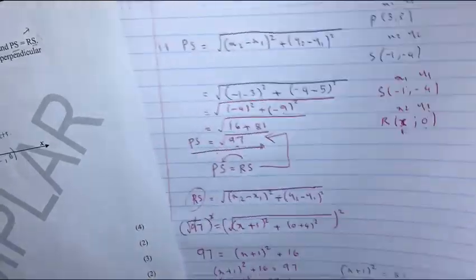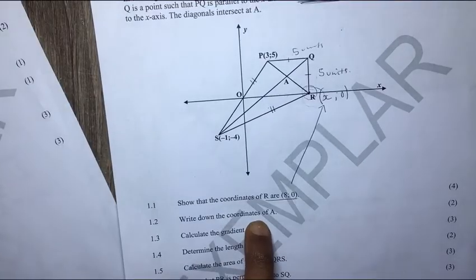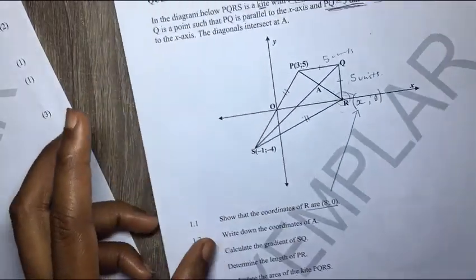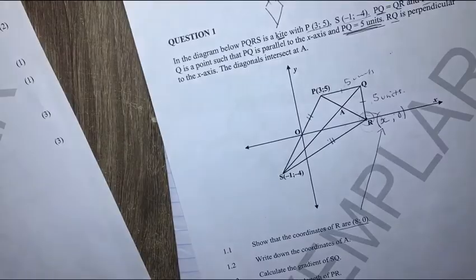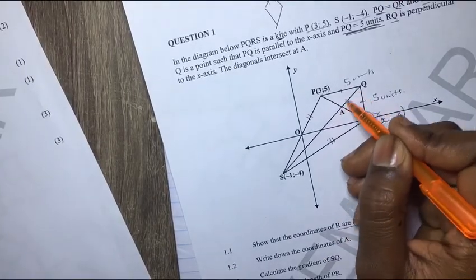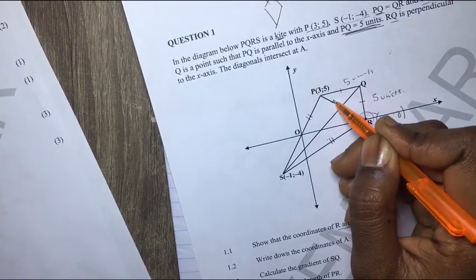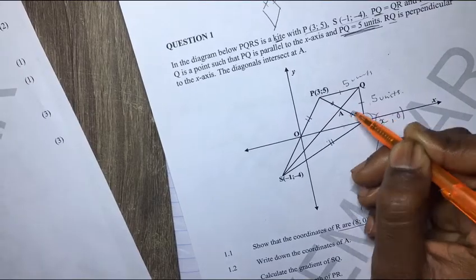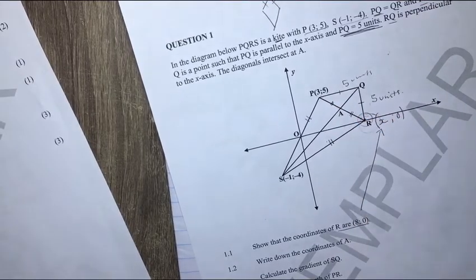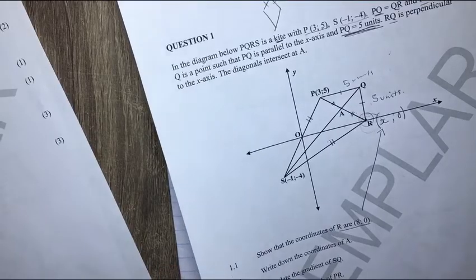Okay, so I'm on 1.2. Write down the coordinates of A. A would be the midpoint because we know that the diagonals should bisect. They should bisect this one here. So this part and this part should be the same.